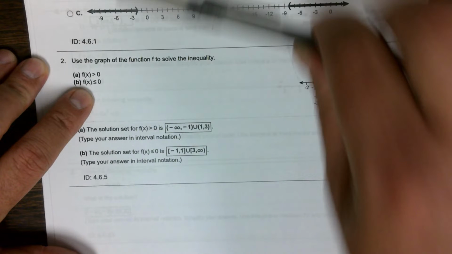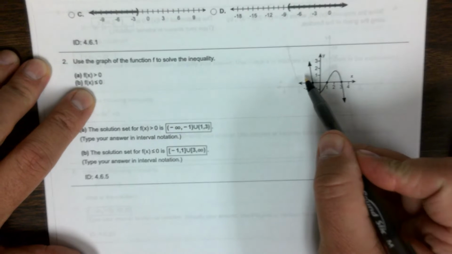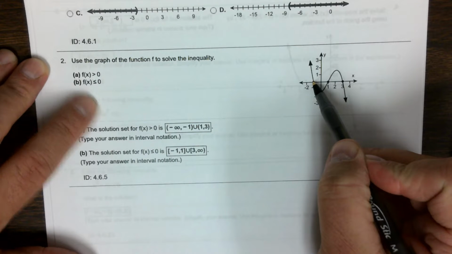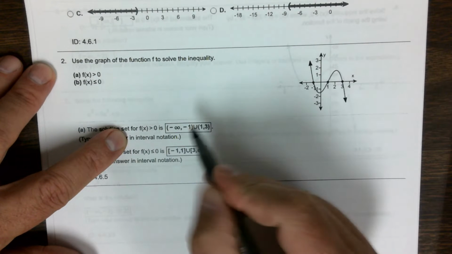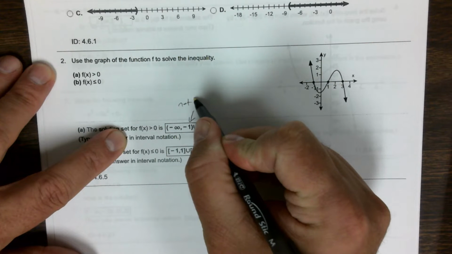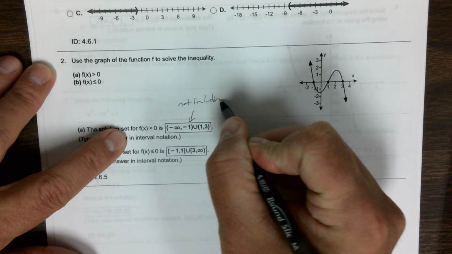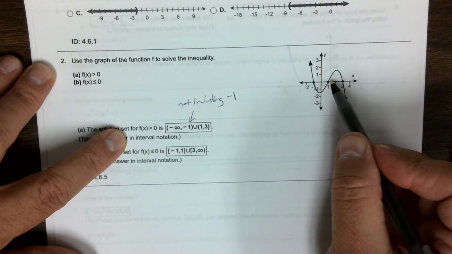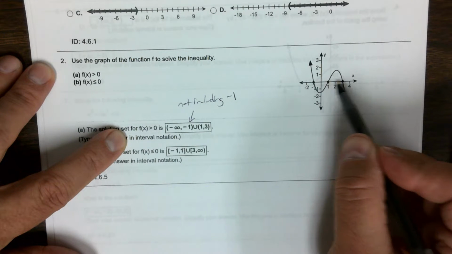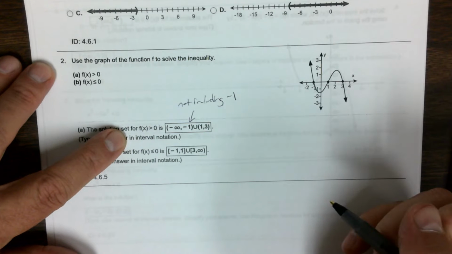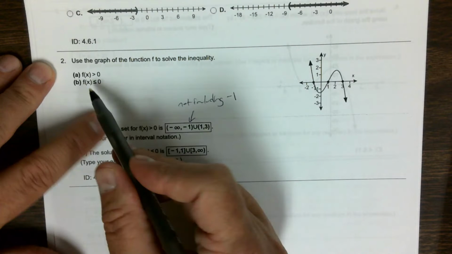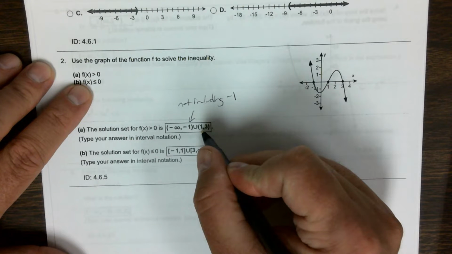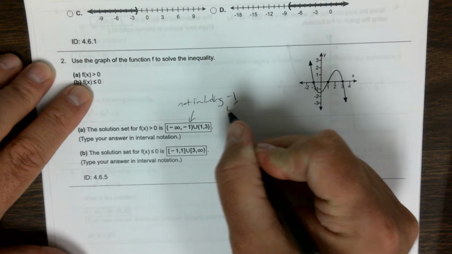So basically you'd say from negative infinity to negative 1, and that's not including negative 1. And then on this side, from 1 to 3. So again, that's for the greater than. So again, not including negative 1, 1, or 3.